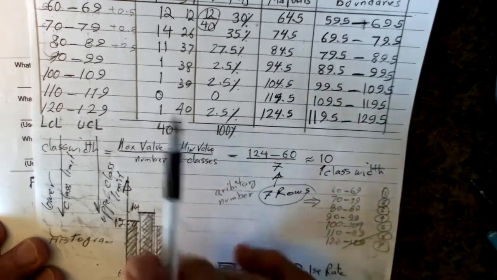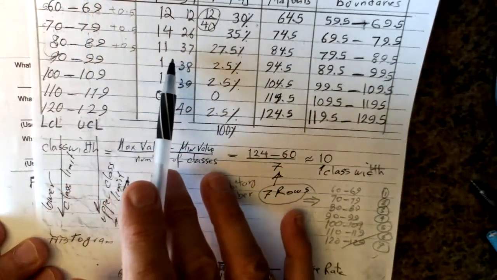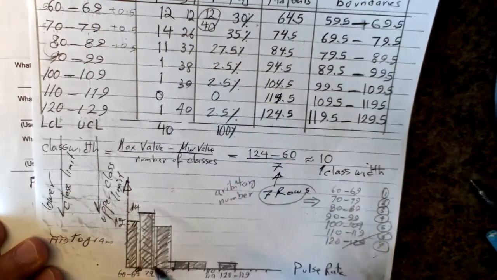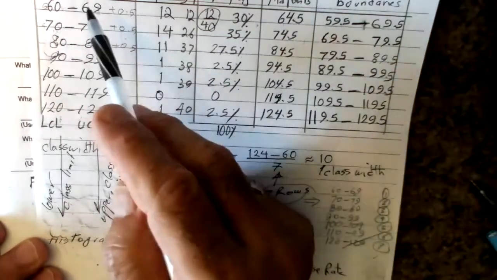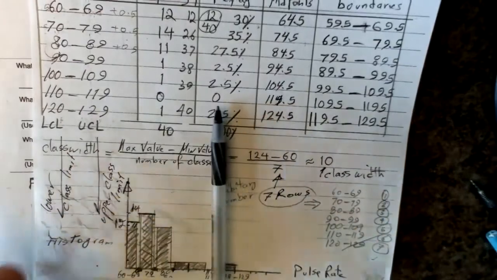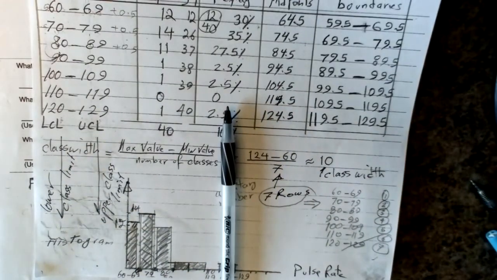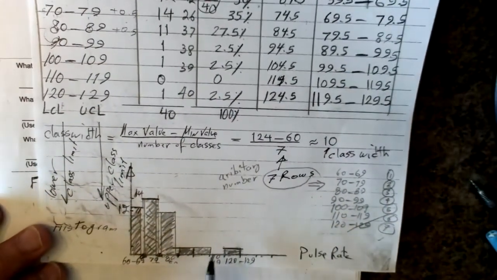So when you take these two and graph it, you understand that there is a gap here. Why is there a gap? Because you jump from 69 to 70, okay? So what we need to understand here is that you create a histogram with the gap.